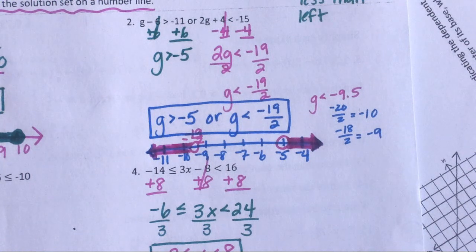And you're like, Ms. Compton, why is that happening? Because with this solution set, we're saying anything less than -19/2 is an answer choice. Anything bigger than -5 is an answer choice. But anything in between, that's not a solution. So for instance, -7, not a solution. So that blank space shows us where not to pick the answer. It's not going to be any of these things. Okay, are there any questions on that?